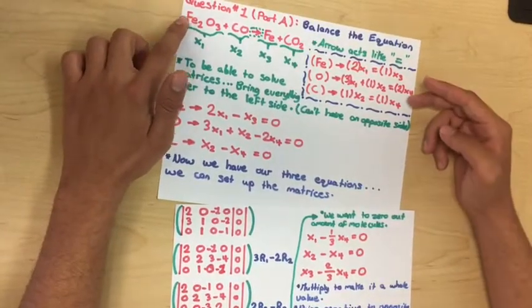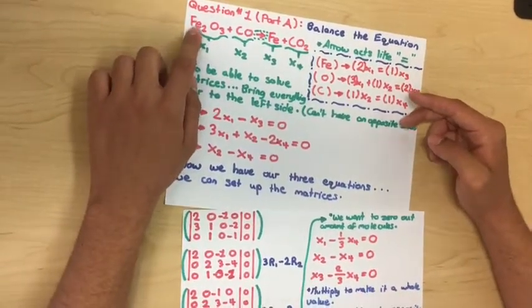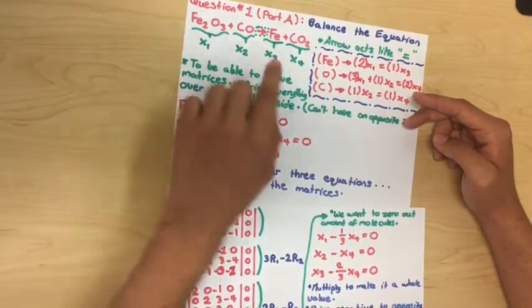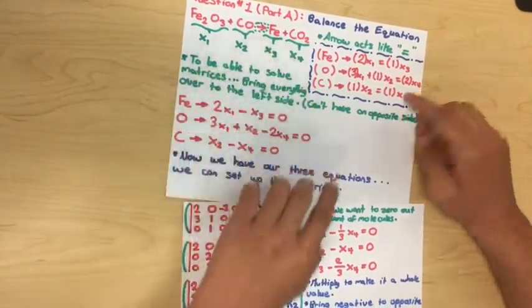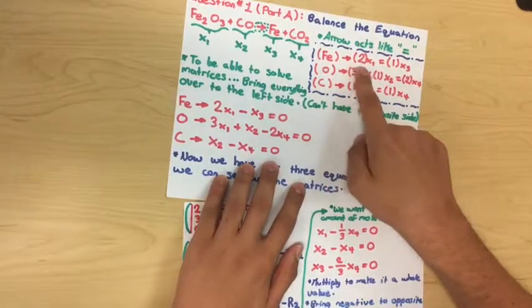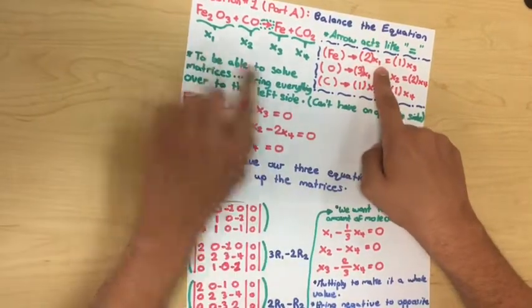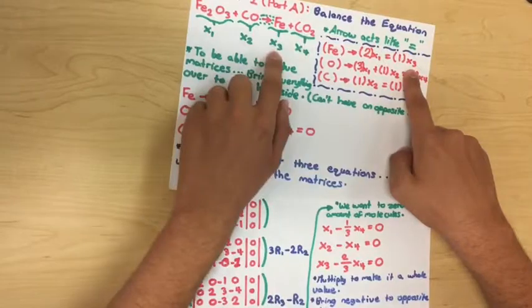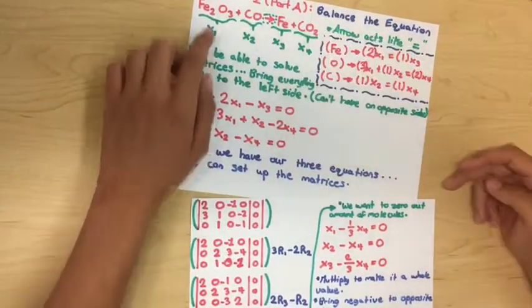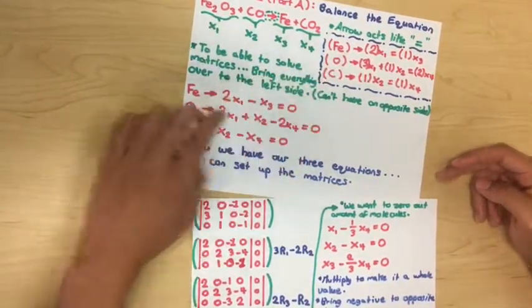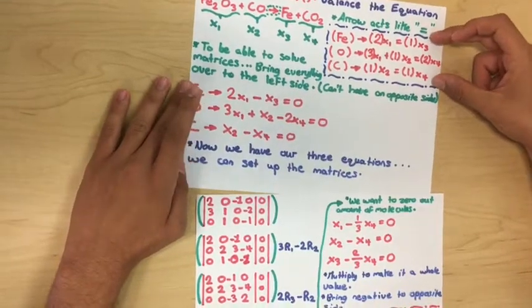For example, iron: there are two iron atoms here, and on the other side there's only one. So as you can see right here, I wrote 2 times x1 and 1 times x3. And I did the exact same for oxygen and carbon, and those were my 3 equations.